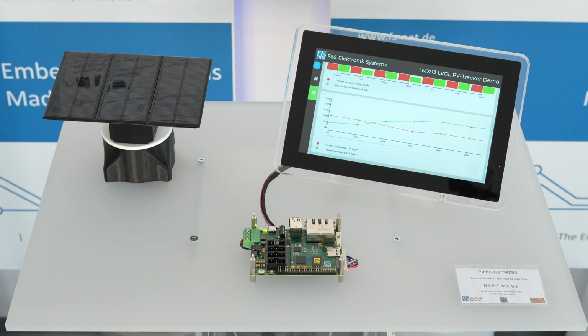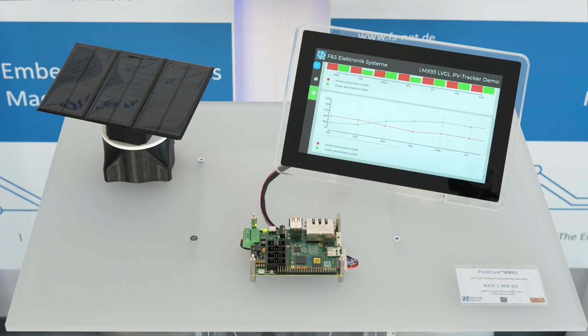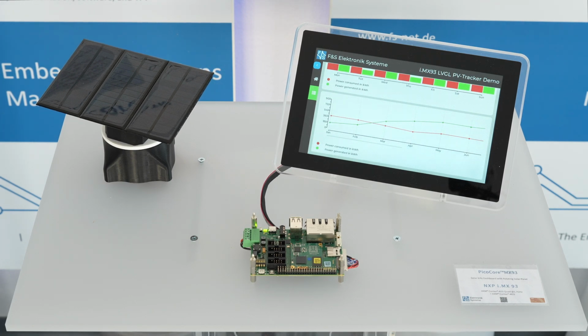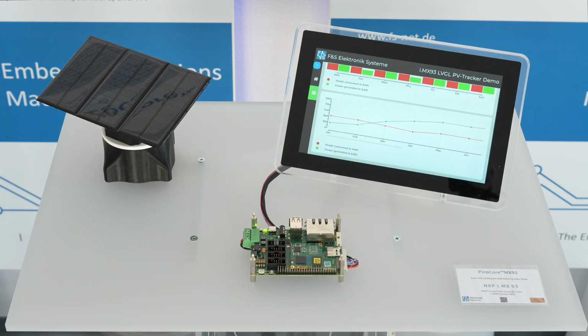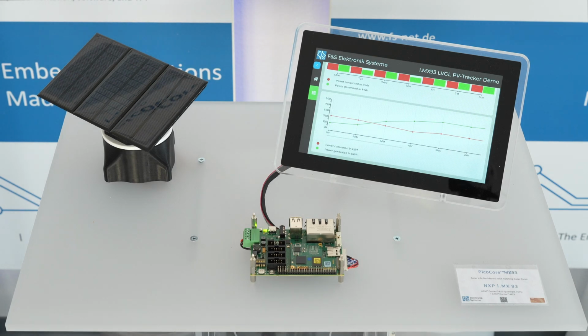The LVGL timer drives a periodic update every 2 seconds, which triggers I2C commands to a PCA that generates a PWM signal. With this PWM signal, the motor of the PV system is driven.